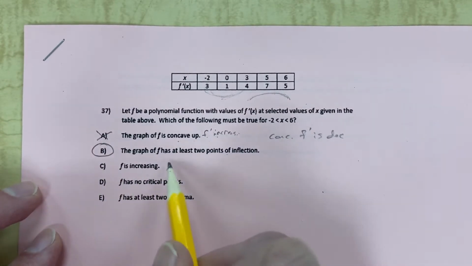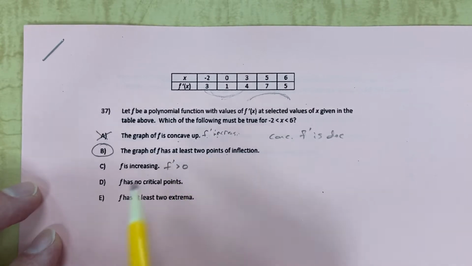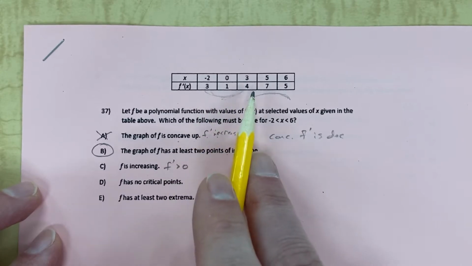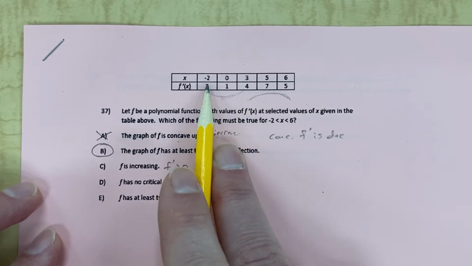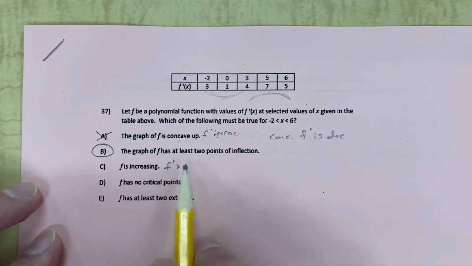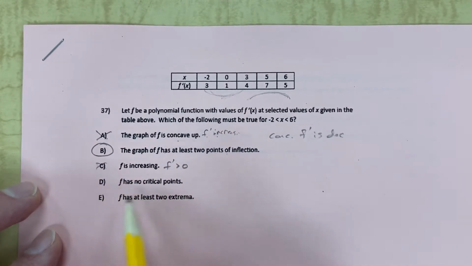F is increasing. That would be if the derivative was always positive. And while these are positive, there's nothing that says they have to stay positive. Maybe it goes from 3 and down into the negatives and back up to 1 by here. So nothing says it has to be that way. It might, but doesn't have to be.